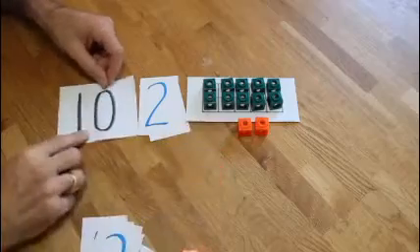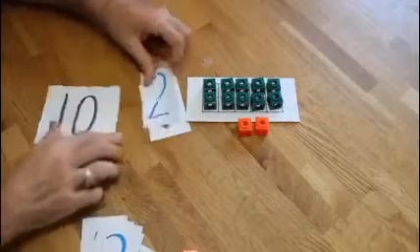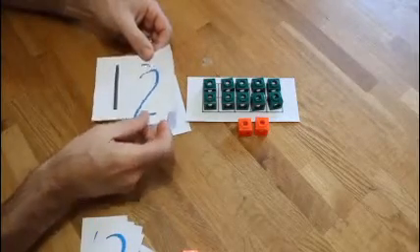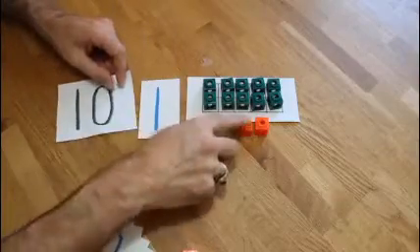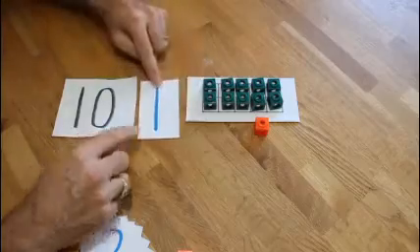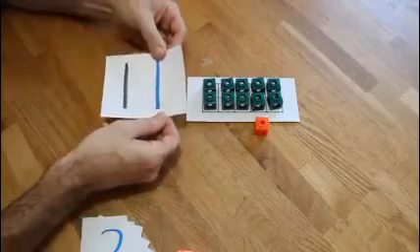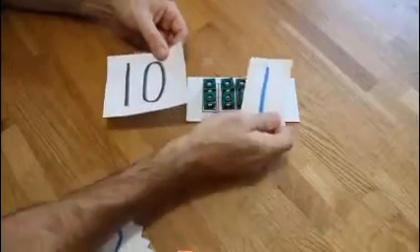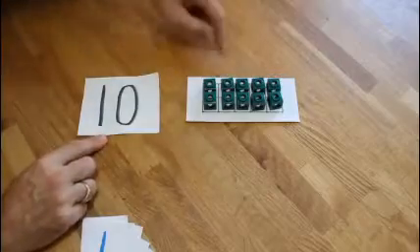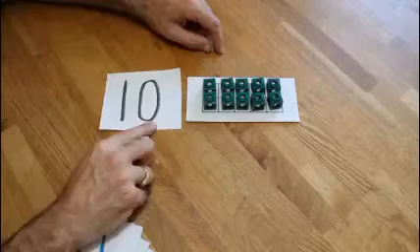Take 1 away. We got our 10 and 2 ones to make 12. Take 1 away here. We got our 10 still and 1 to make 11. And finally, when we take that away, we've got our 1 ten. We have 0 ones, and that makes our 10.